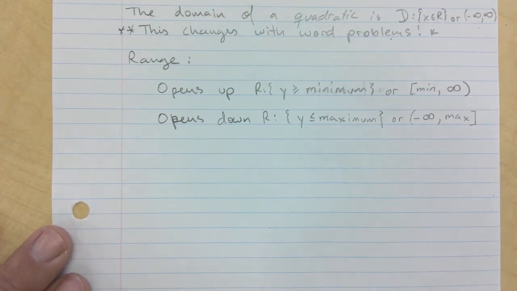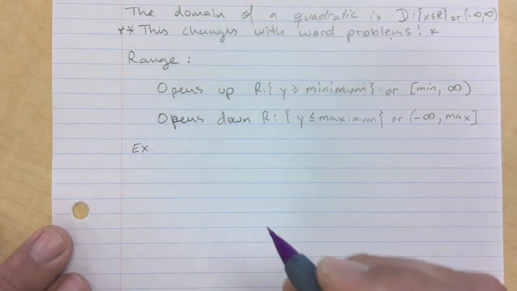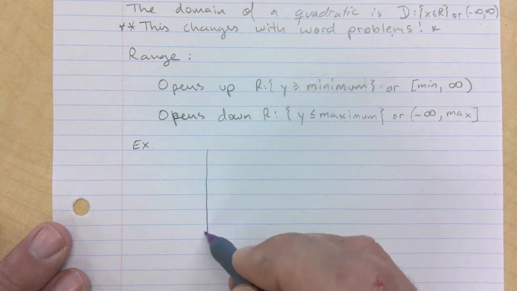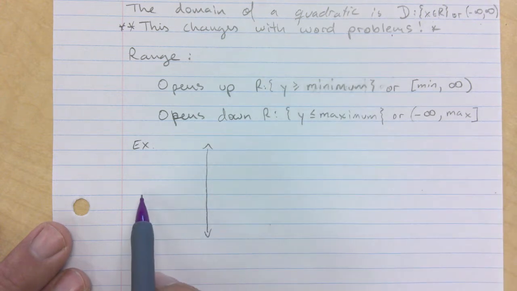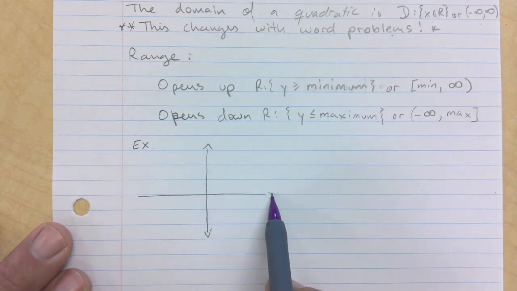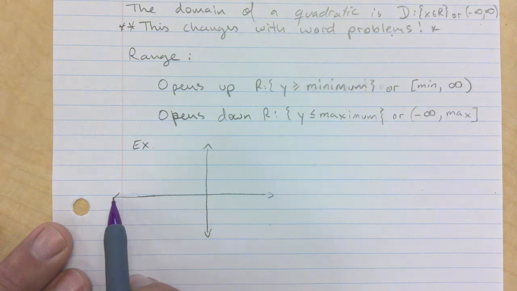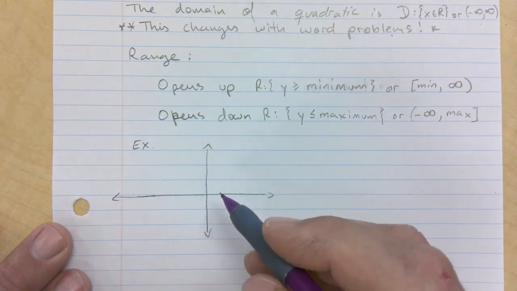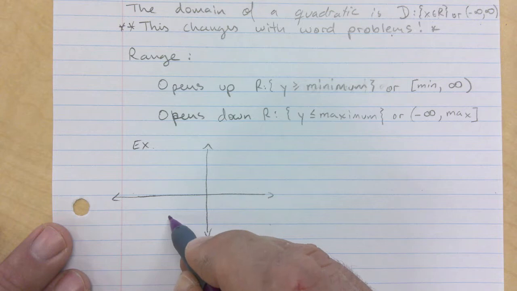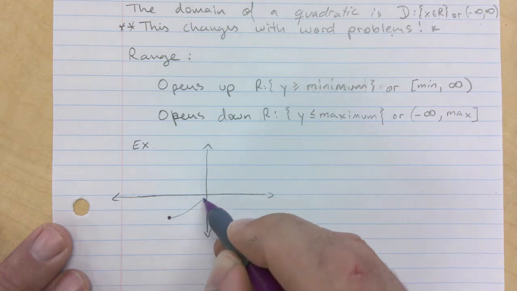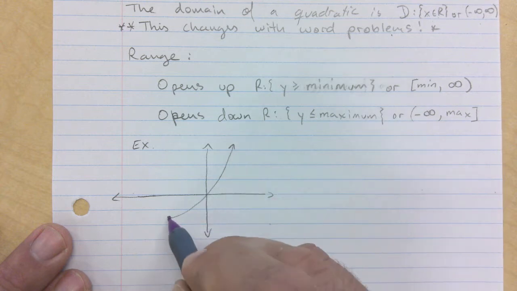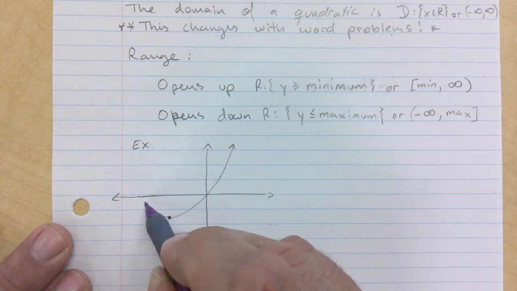So I'll give you some examples here. So just sketch, okay? You don't even have to use a ruler for these ones. So let's say you're somewhere in this neighborhood here, and we just go up slowly like that, and you try to replicate that here.